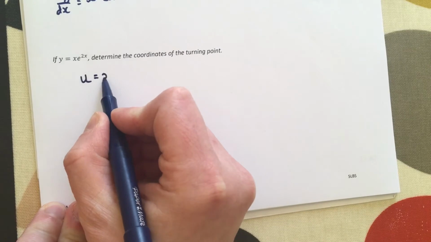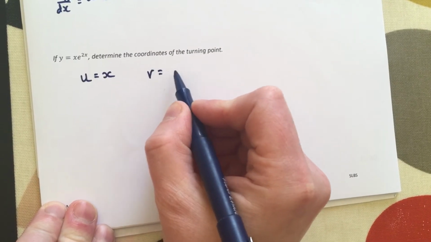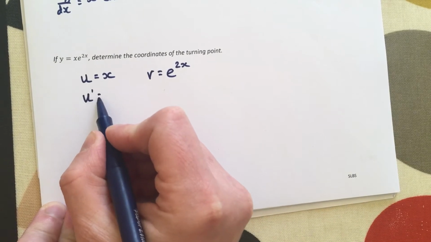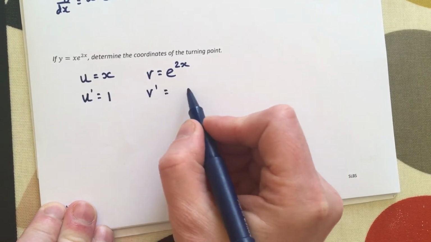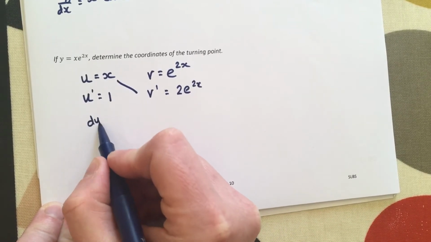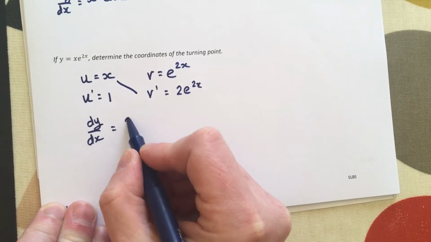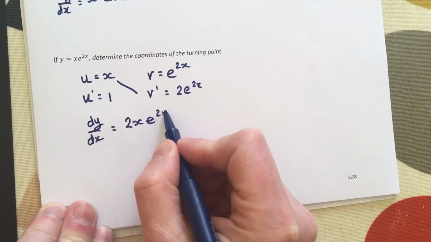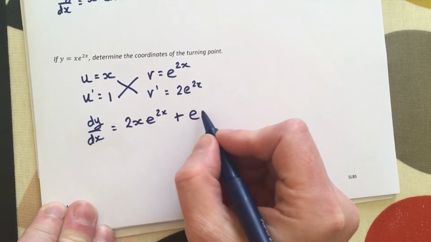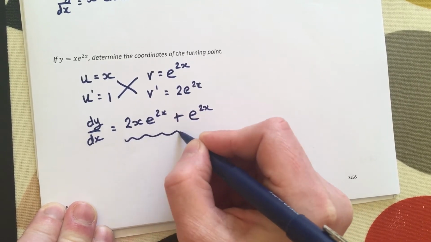One of the functions is x and the other function is e to the 2x. So u dash is 1, v dash is 2e to the 2x. We have dy/dx is equal to 2xe to the 2x, that's those two multiplied together, plus these two multiplied together, which is your answer.